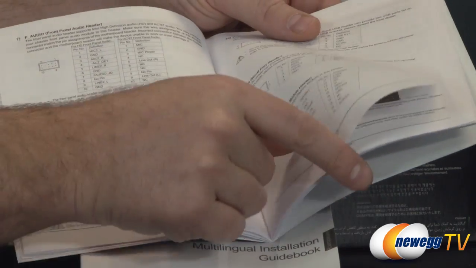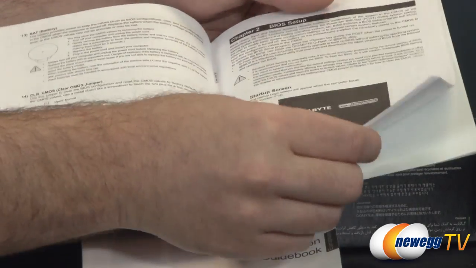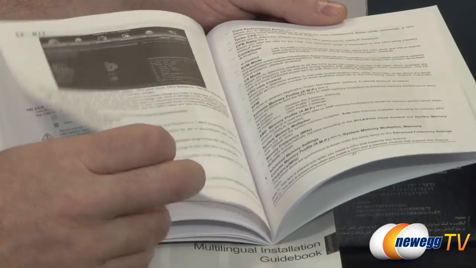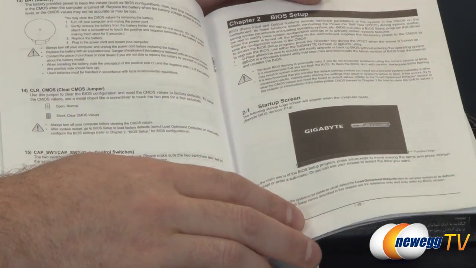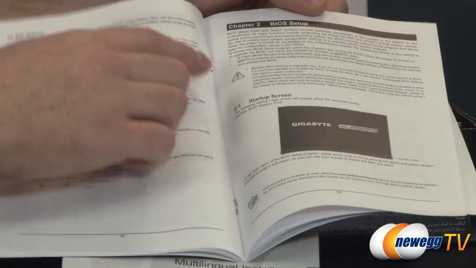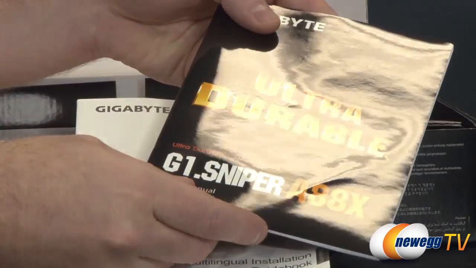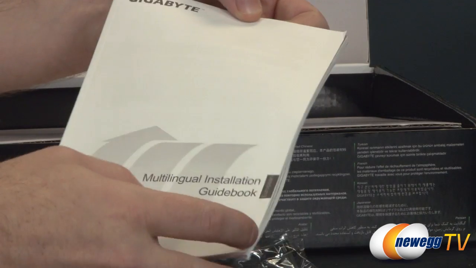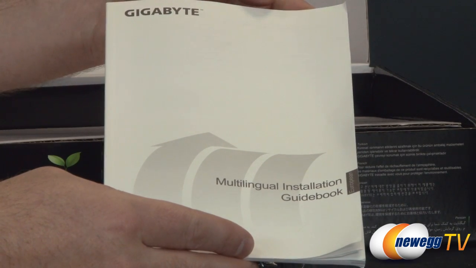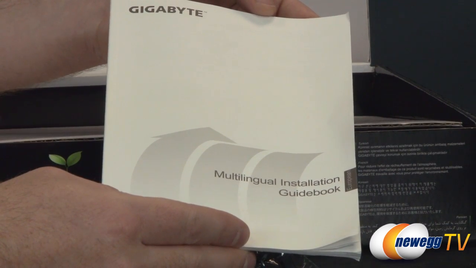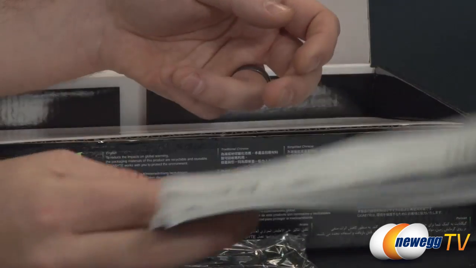For memory, which I haven't come to quite yet here, you'll often be able to find out what memory slots are the best ones to use or which ones are primary, and then it'll also take you through the BIOS setup and configuration type stuff. So again, always keep your motherboard manual on hand. I have a stack of them that I just keep around in case I ever need to reference them. They've also gone ahead and given you a multilingual installation guidebook here from Gigabyte.